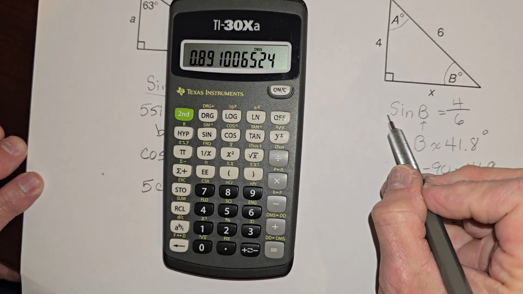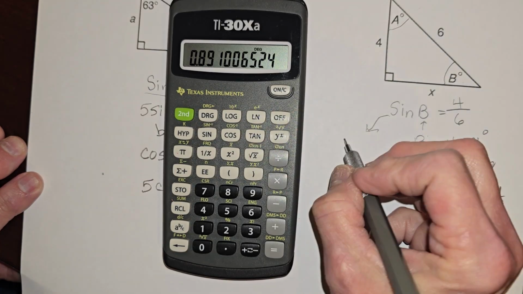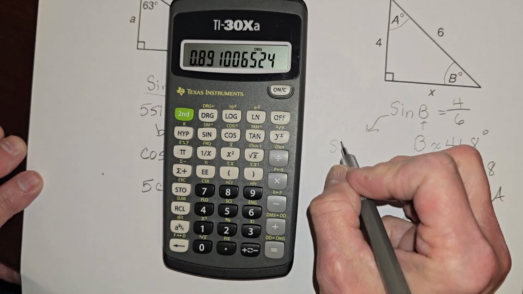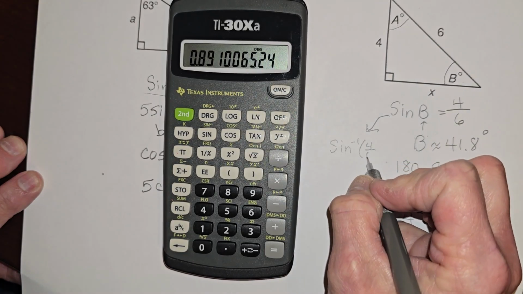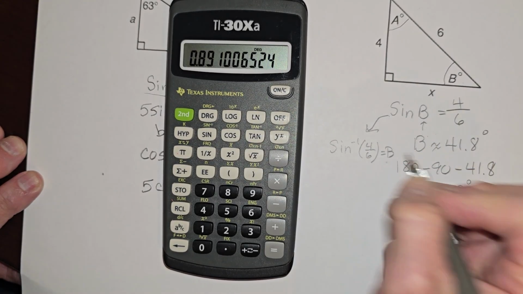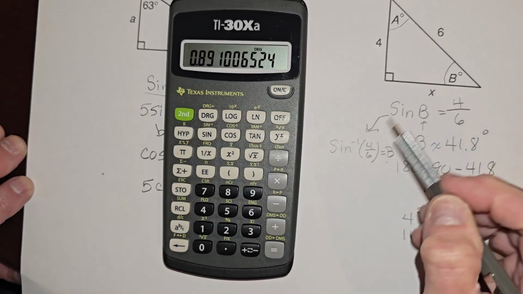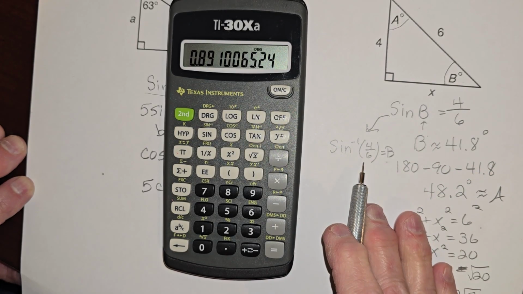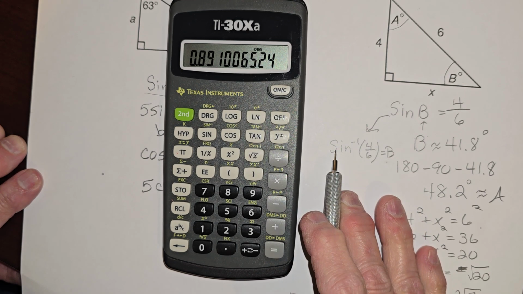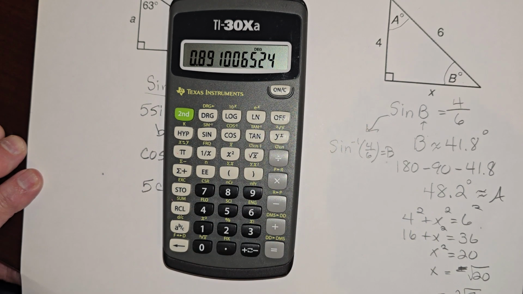The way you would write that would be to say that inverse sine of 4/6 is equal to b. So that's how you would rewrite that equation. And when you punch this into your calculator, you hit 4 divided by 6, hit equals, and then you hit inverse sine. All right, so I hope that makes sense. If not, please let me know and I will help you.